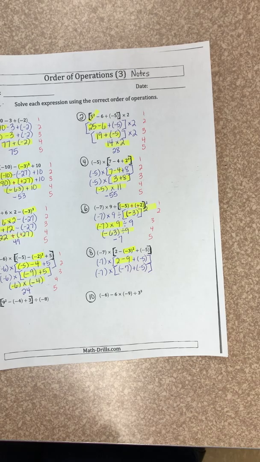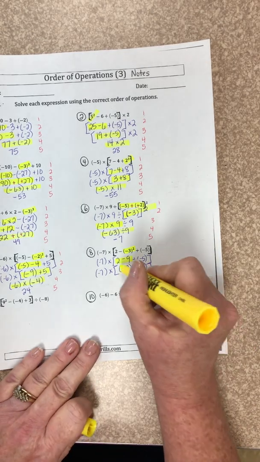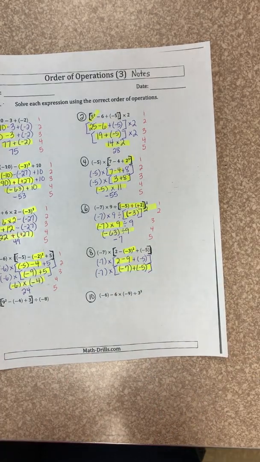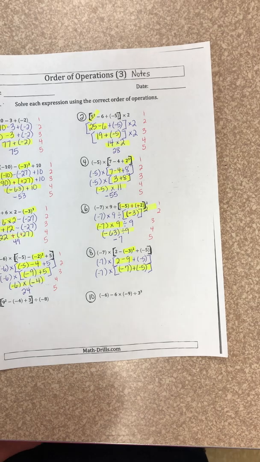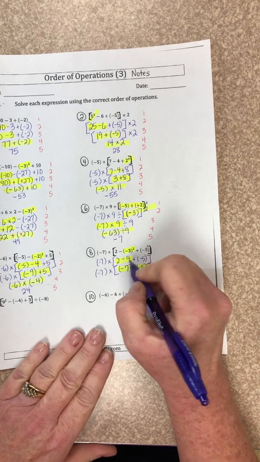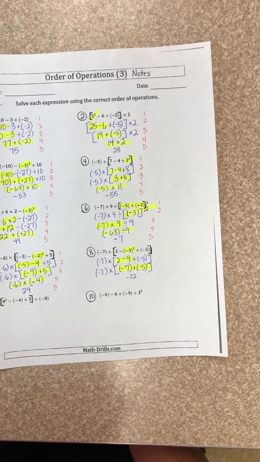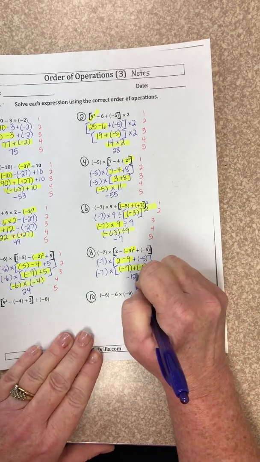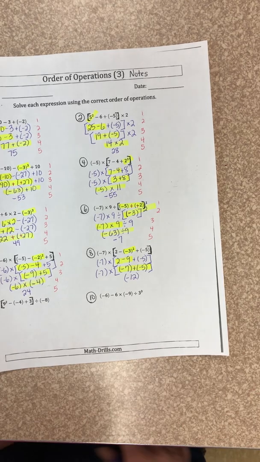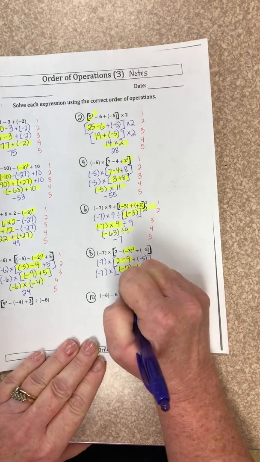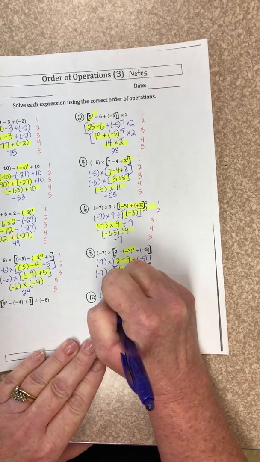We still have brackets. We still have work inside the brackets, so I'm going to highlight that. Negative 7 plus a negative 5 is a negative 12. And since 12 is negative, we're going to protect it with parentheses. We no longer need the brackets because we don't have any work within the brackets. But now we're going to bring down the times negative 7.